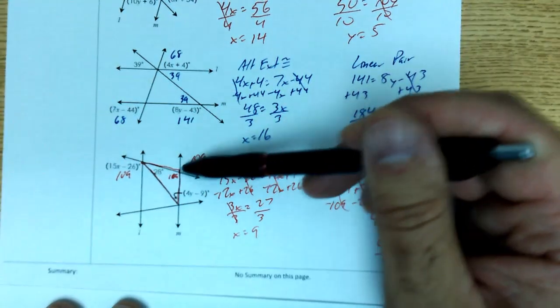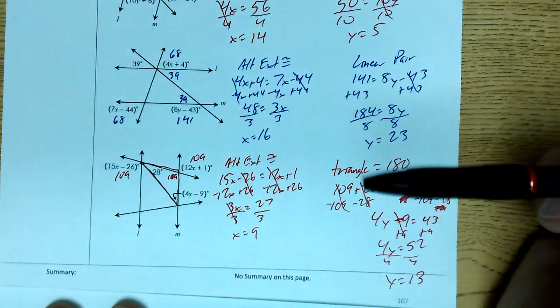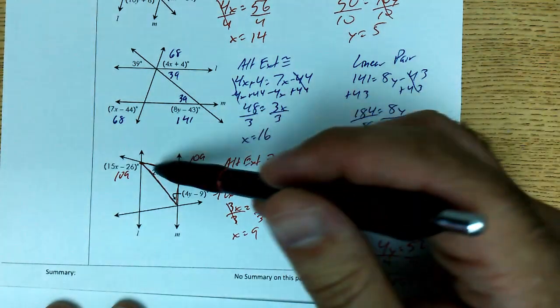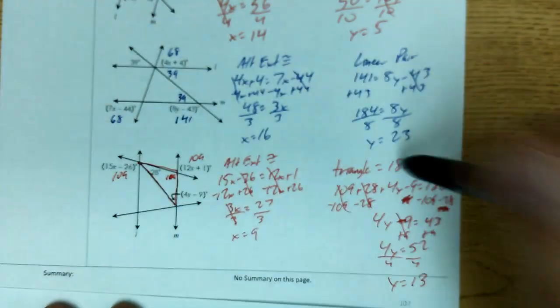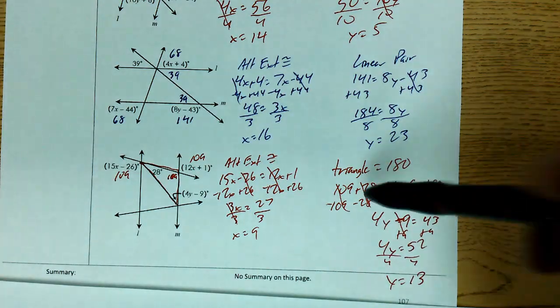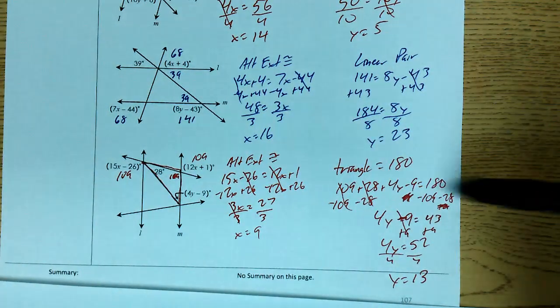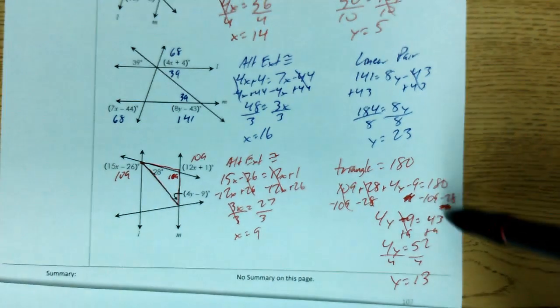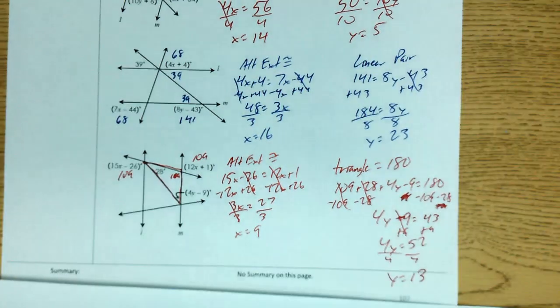Vertical angle over here told us that this one on the inside was also 109. So then you had to use the fact that this was a triangle, just like that other one in the notes, and triangles are equal to 180. So we were able to say, get rid of that 109 and 28 just for this little bit to equal 43, and then you went ahead and solved.